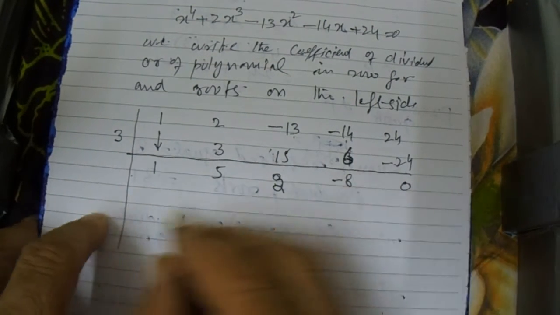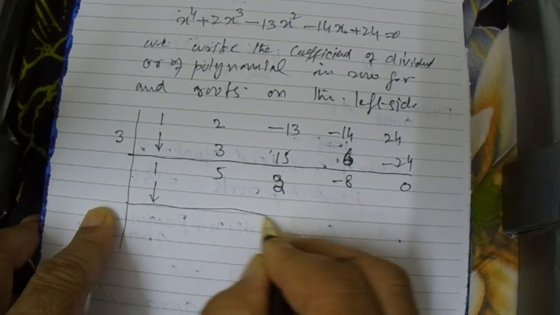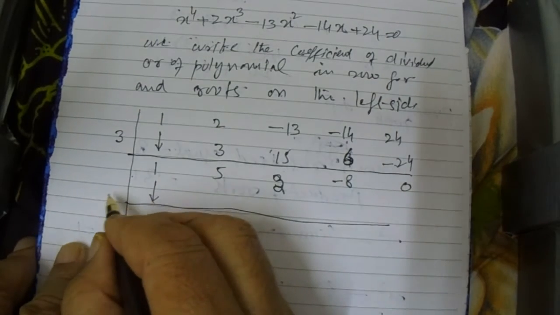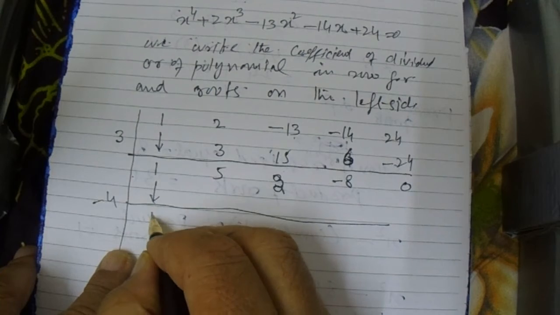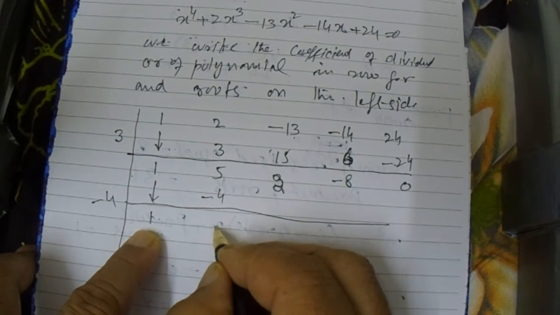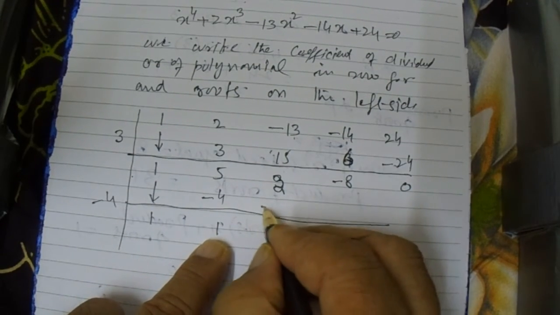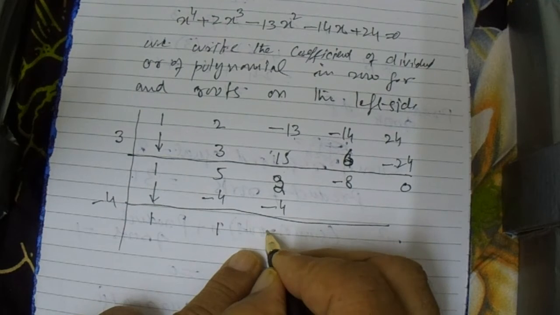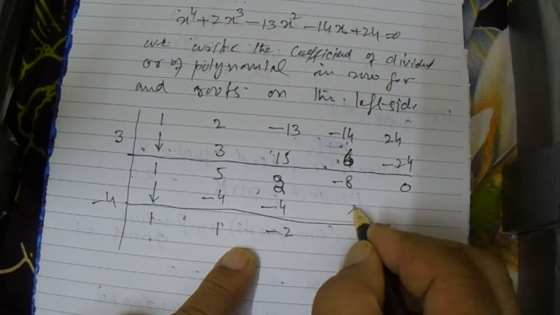Our depressed equation has the coefficients of x cube, x square, x, and constant term. We again continue with this process, and the second root is -4. We write the coefficients again the same, and -4 multiplied by 1 is -4. We add this, and here we write -2, and -4 multiplied by -2 we get 8. Now this is 0.